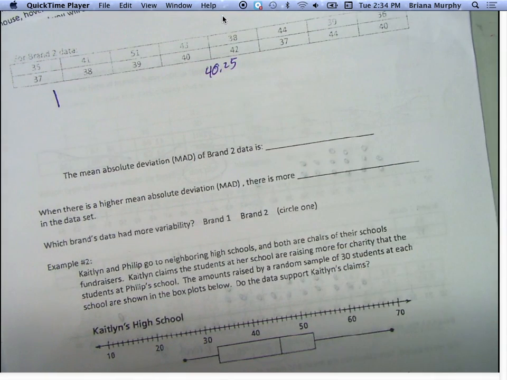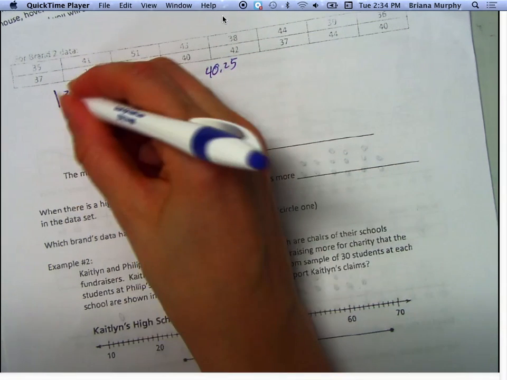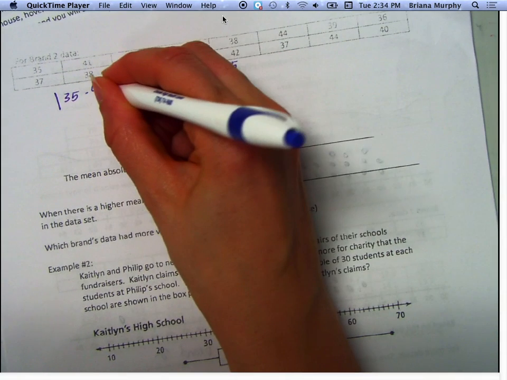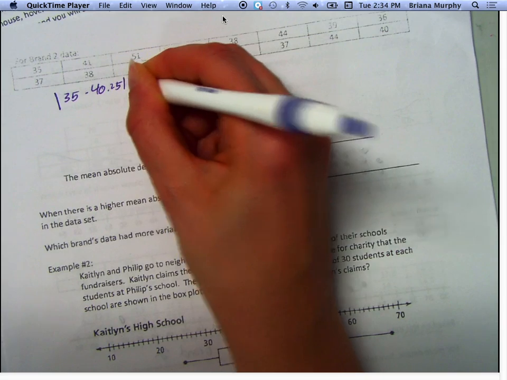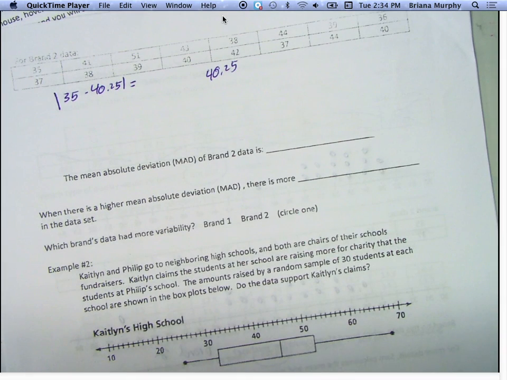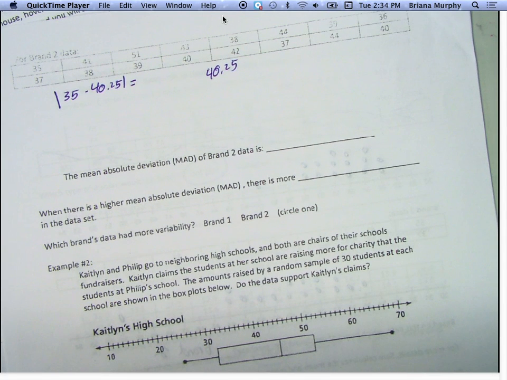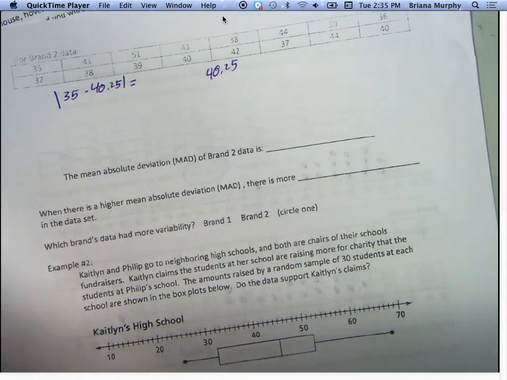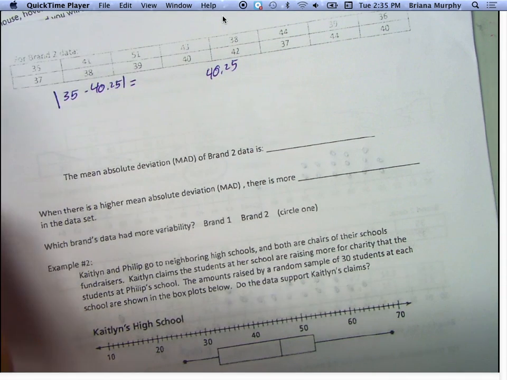So like 35 minus 40.25, the absolute value. Find each of those. We're going to pick up and do example 2 tomorrow, and then we'll move on with more of 11.2. You can work on 11.1, which should be a little bit easier than this, tonight. 11.1, additional practice. Tomorrow we'll be doing some more stuff with 11.2.